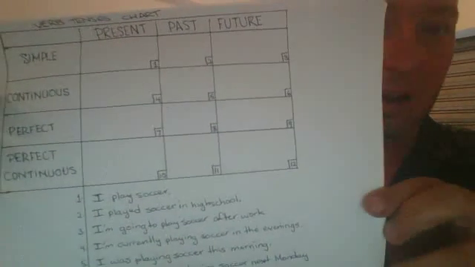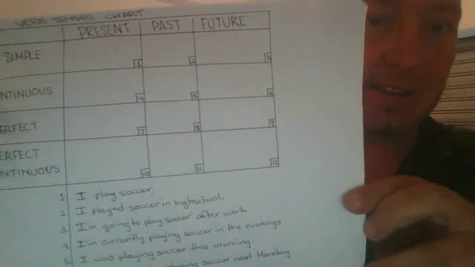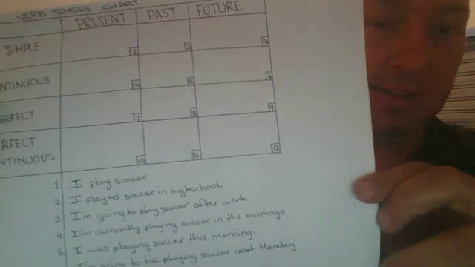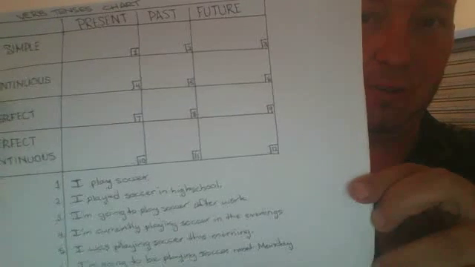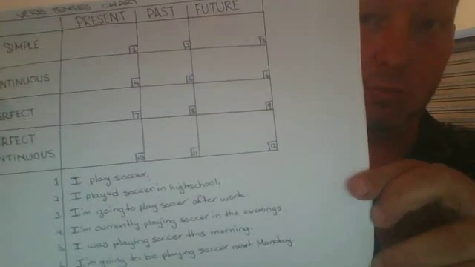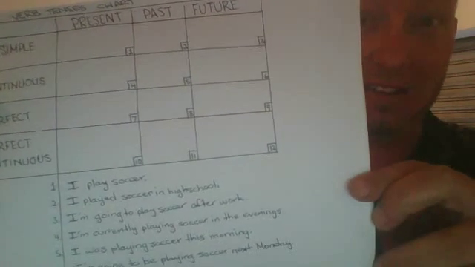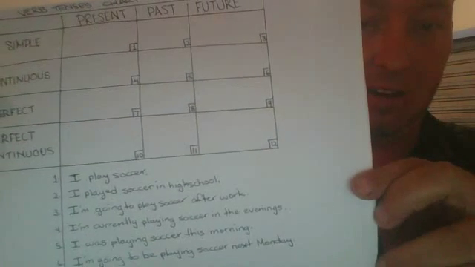The second one I have is number 2, past simple. I played soccer in high school. Yes, so it's talking about what you have done in the past, or well, not what you have done, but what you did. Obviously, I played soccer in high school.